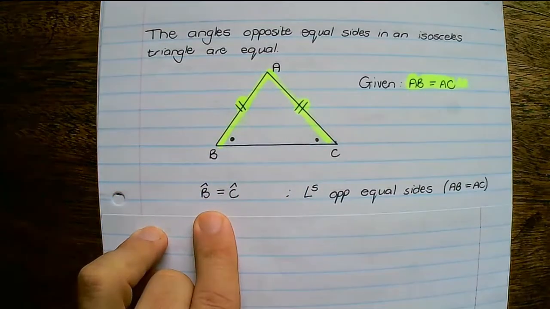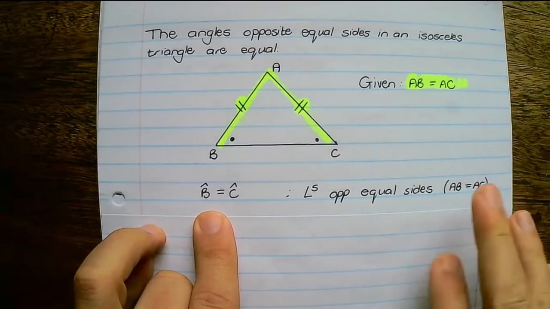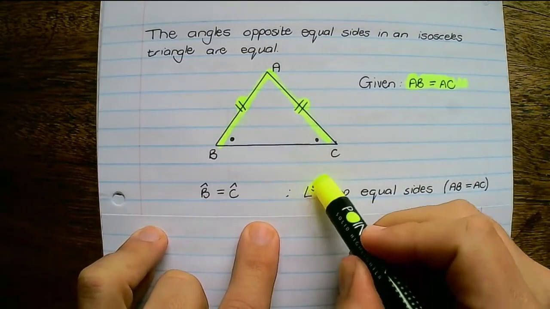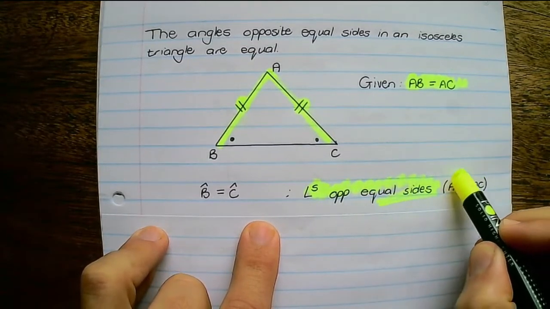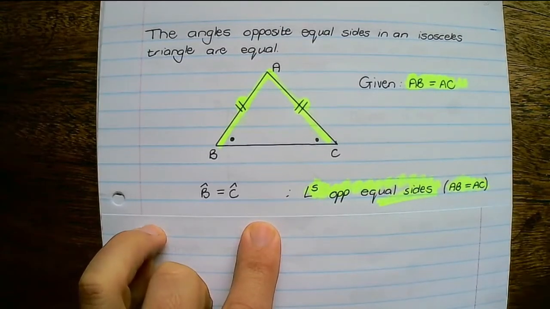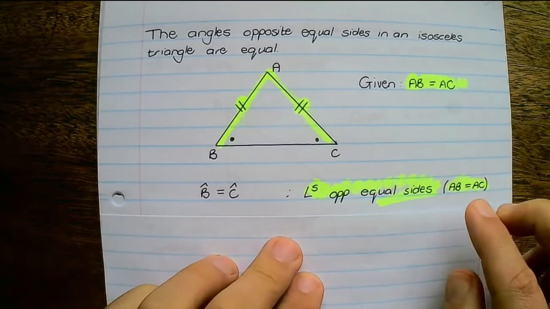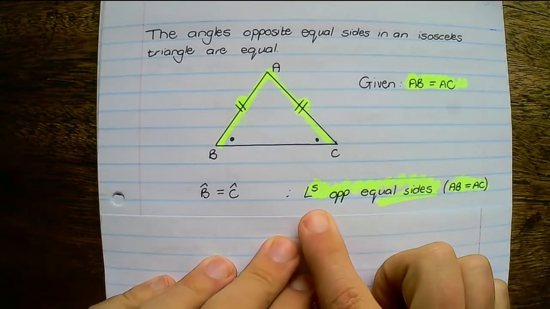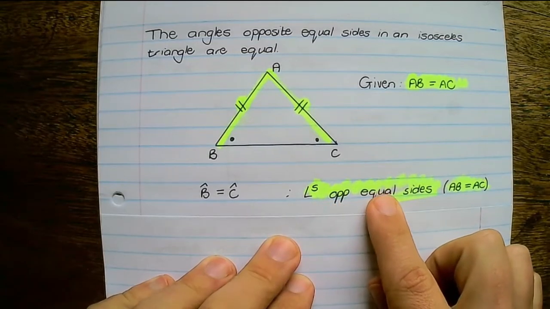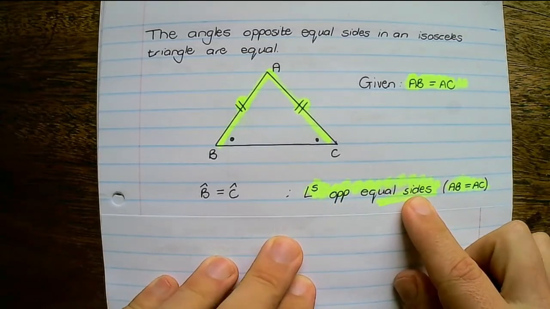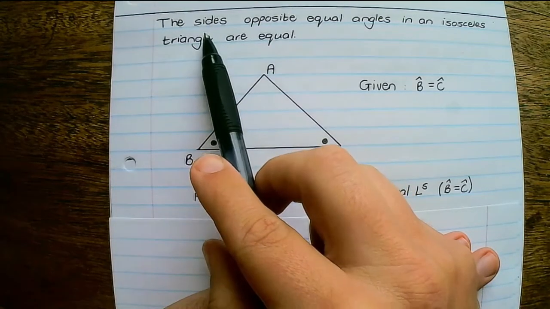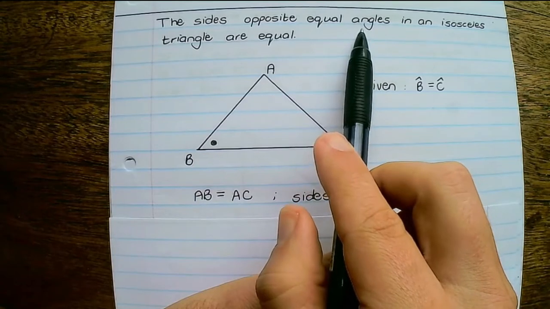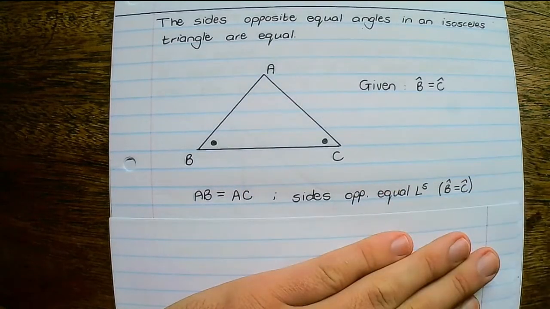Now notice the reason. We don't say properties of isosceles. We say angles opposite equal sides. And if you would like, you can refer to the equal sides. It's not necessary to make this statement, but it shows your understanding if you do. But it's angles opposite equal sides. So this example is also referring to an isosceles triangle. Here we have the sides opposite equal angles in an isosceles triangle are equal.